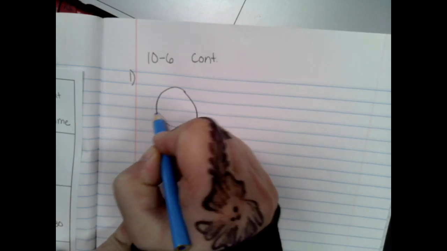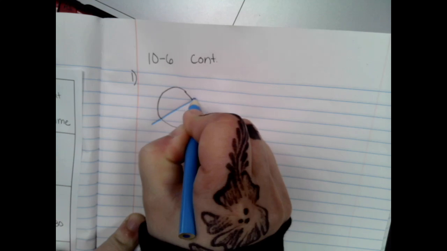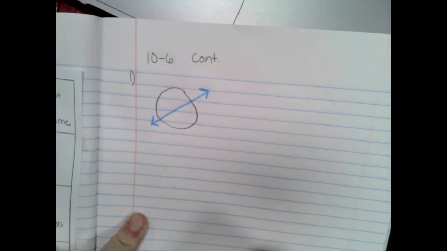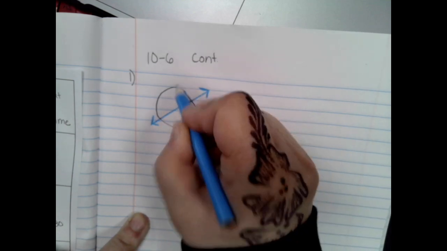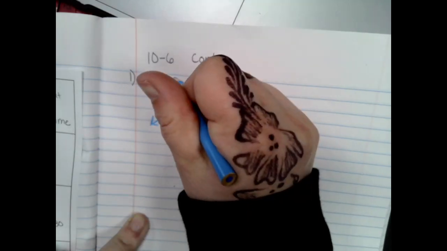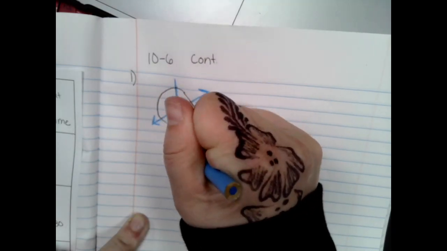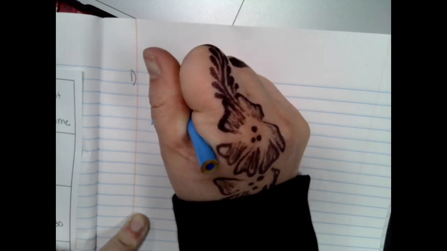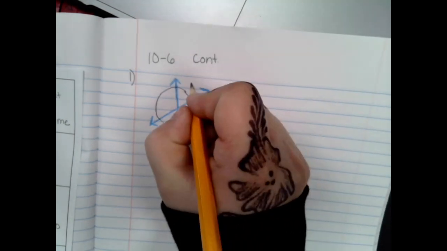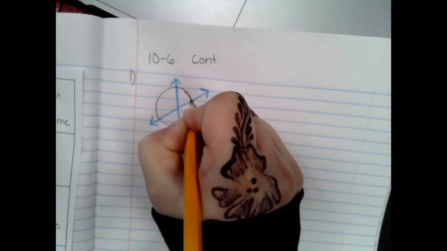This time we're going to have 2 secants going through this circle. So we're going to be crossing through. And we're going to try and make it so that it's a little off center. Doesn't look like it's exactly in the middle, but kind of close to the middle. All right, we know that this top arc here is 52 degrees.